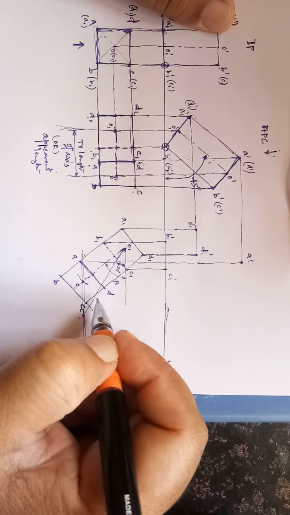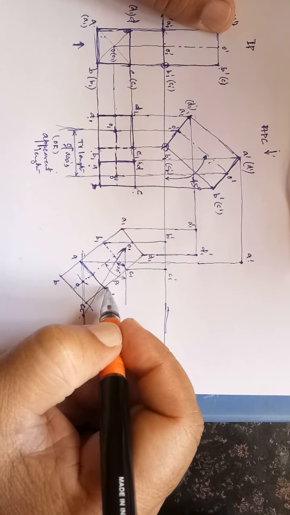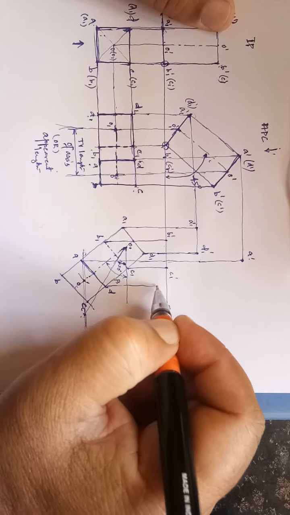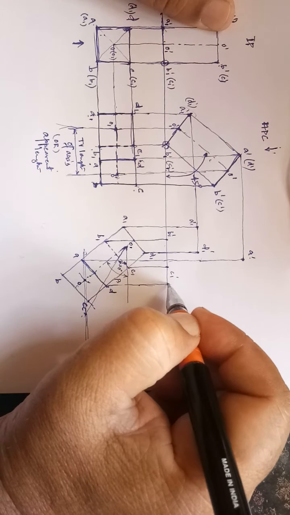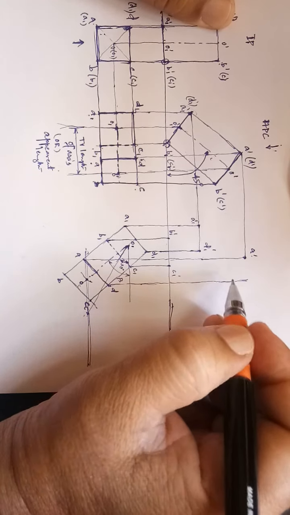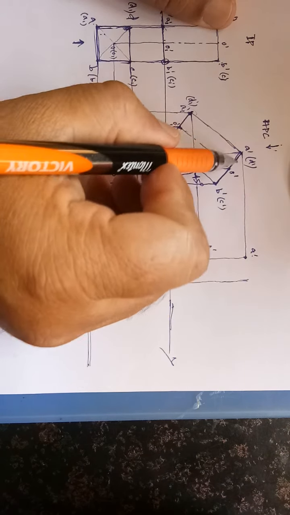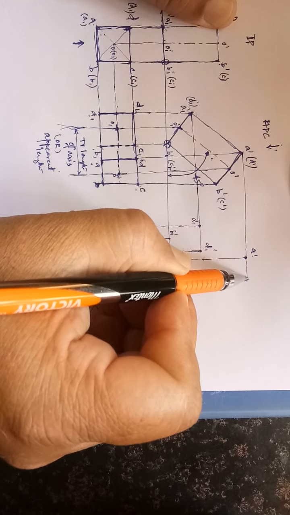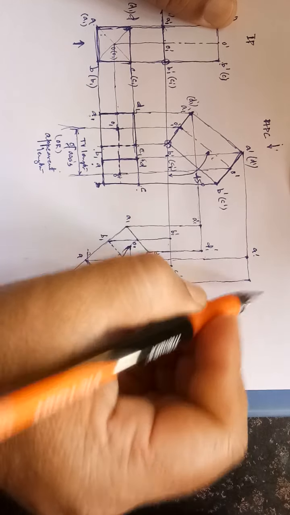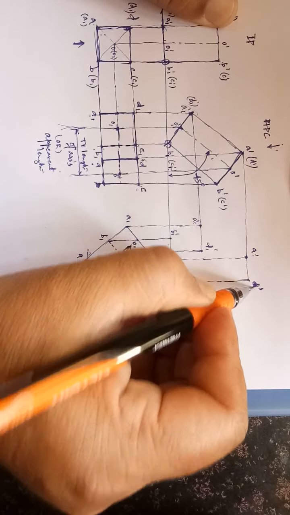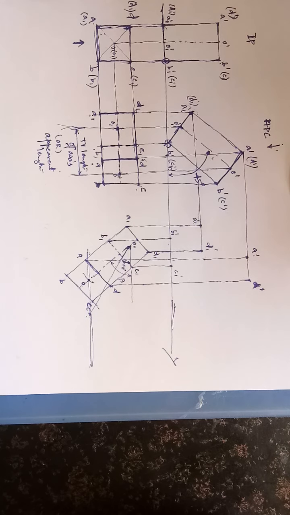Similarly, from D, draw the vertical projector, then from the previous front view, draw the horizontal projector. It will cut at this point. So this will be the new D dash, A dash and D dash.